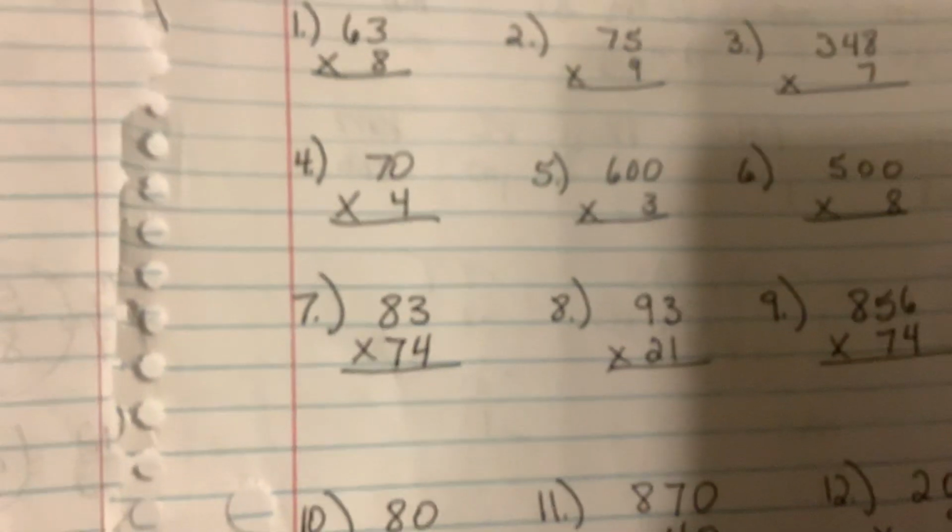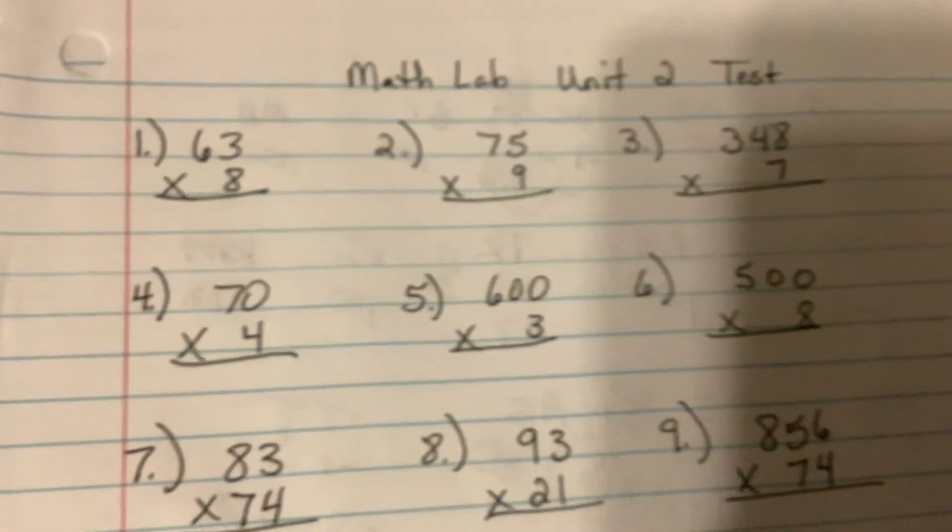Okay. What I want to do now is answer the Unit 2 test first. Okay, so I'll answer those first. And then we'll do the Unit 3.